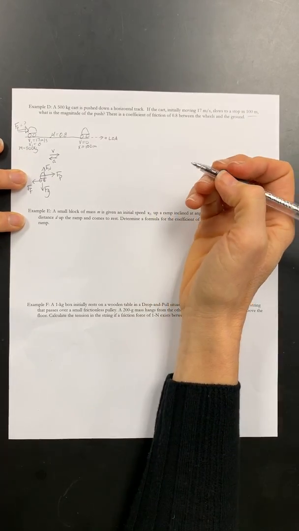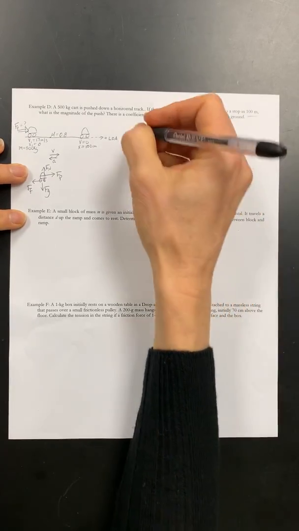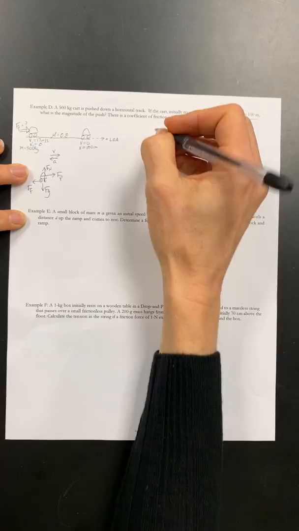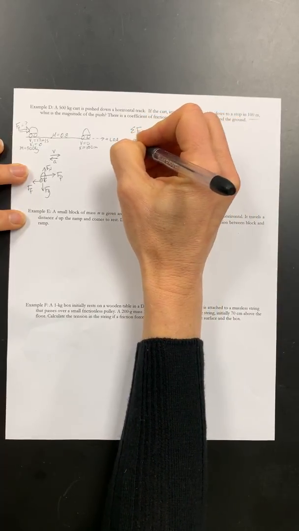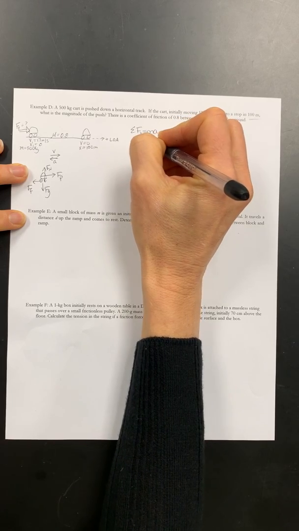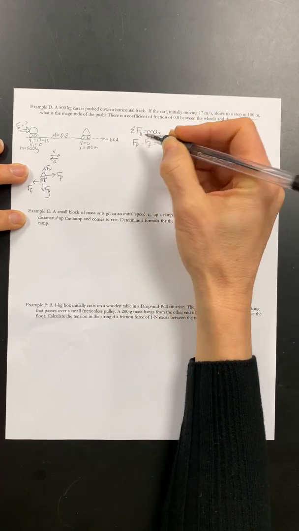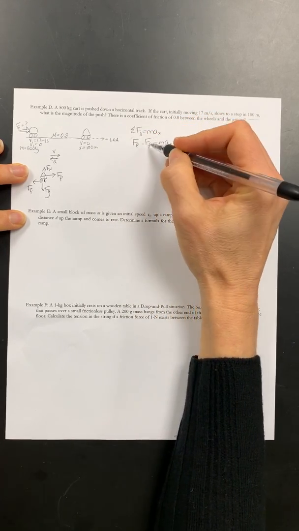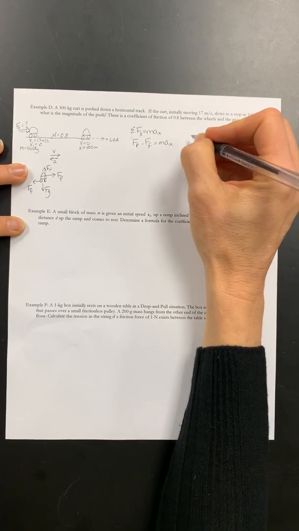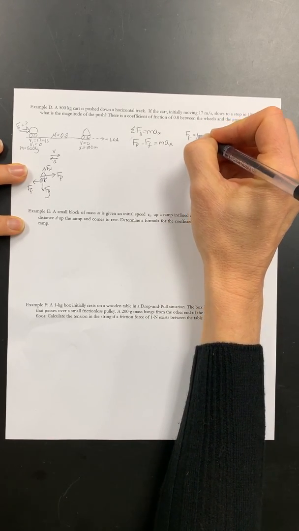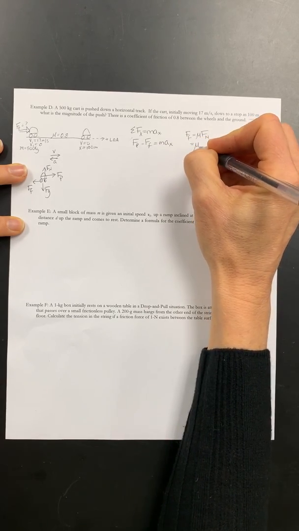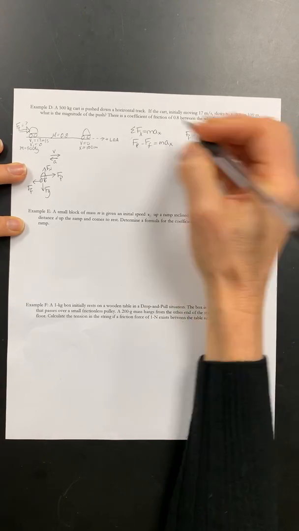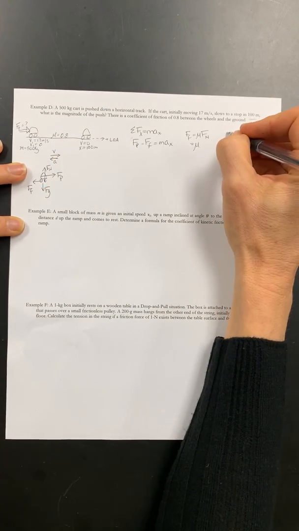I always start with what I'm looking for. I know I'm looking for the force, which is on the x-axis, so I'm going to start by writing out my x-axis equation. So in order to solve for this unknown, I need my friction force. The only way to solve for friction force that I know of is using the friction equation. And we know what mu is, but we don't know what normal is.